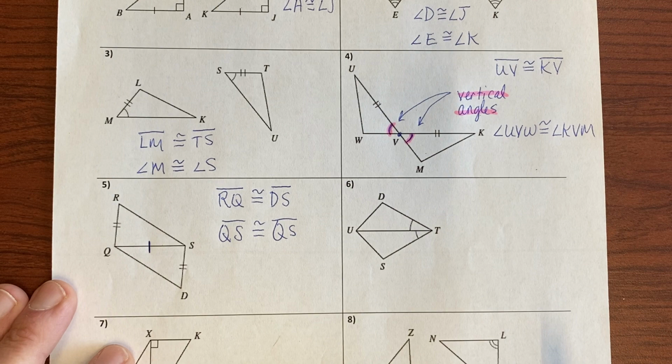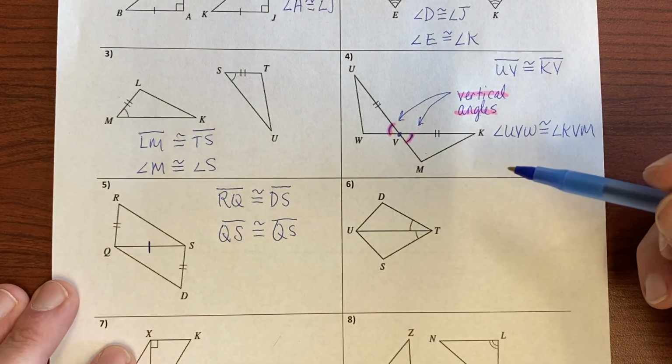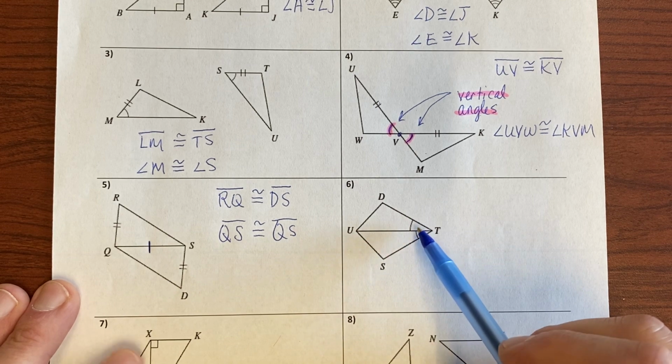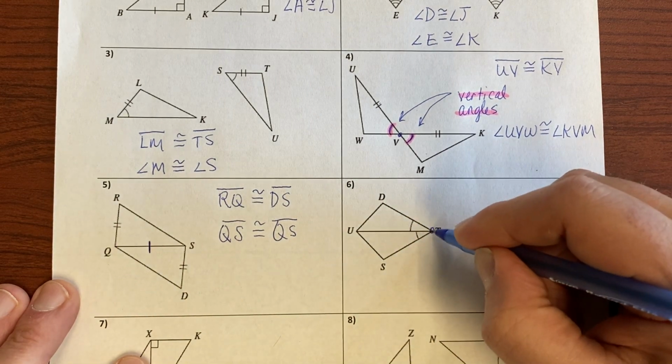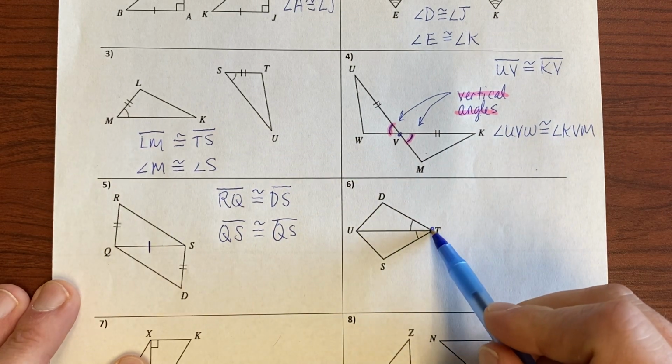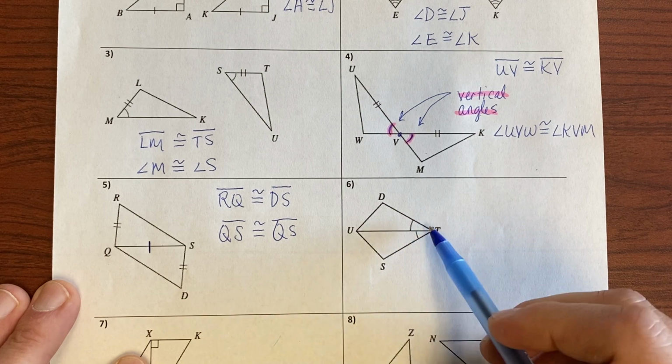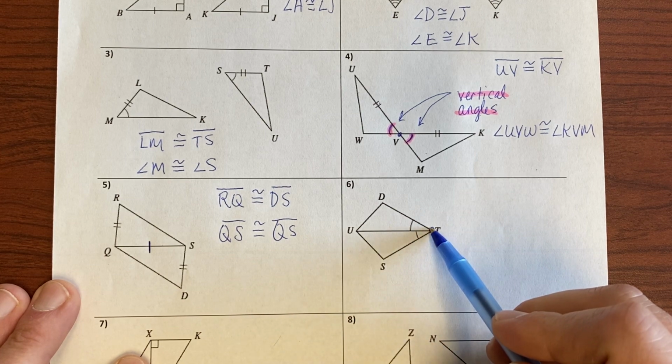All right, let's go ahead and take a look at problem number 6. So in problem number 6, the only marks that I have are for these 2 angles. Because this vertex has more than one angle, I can't call this angle T and I can't call this angle T. So again, I'm going to have to use 3 letters.